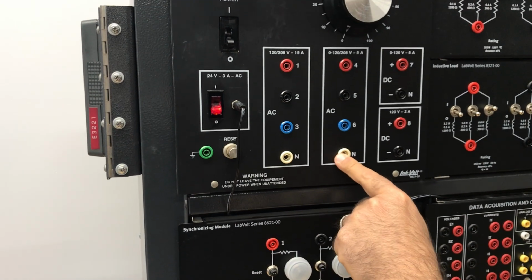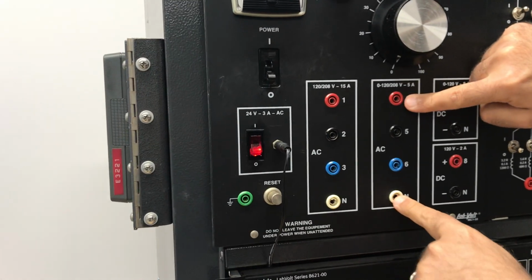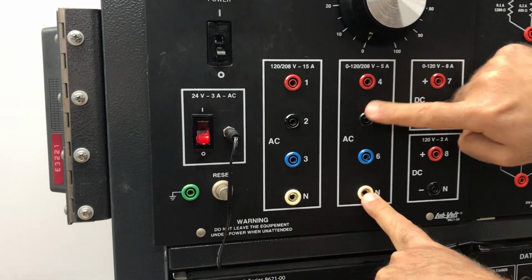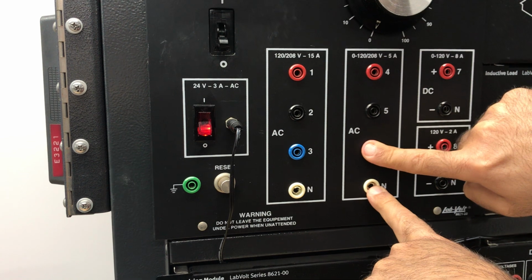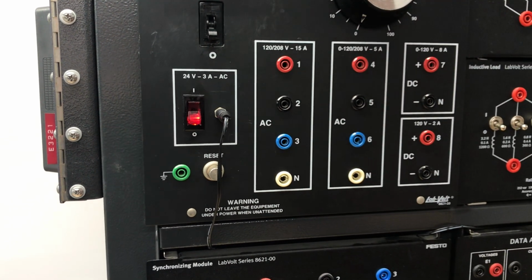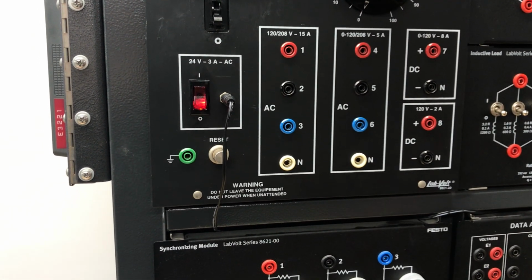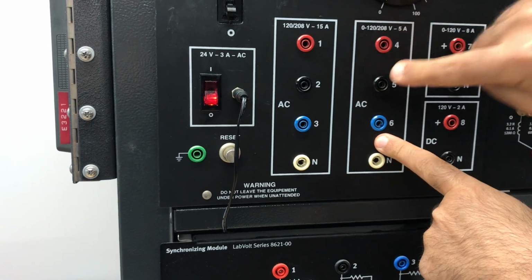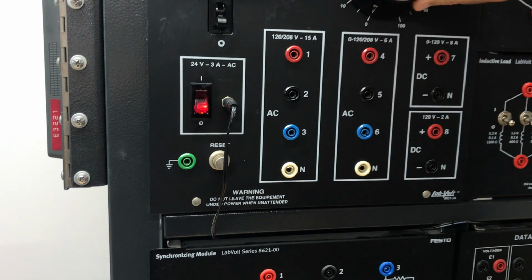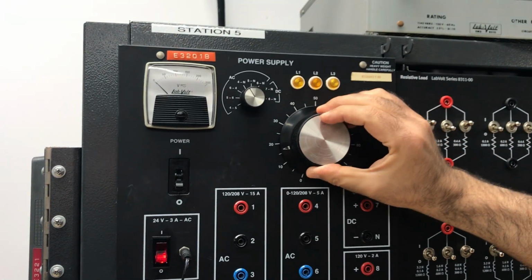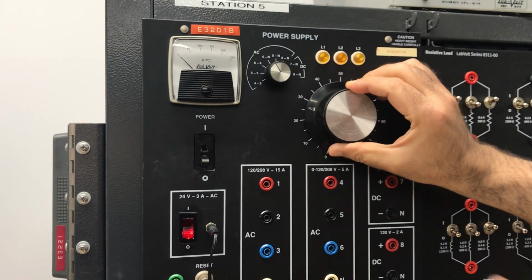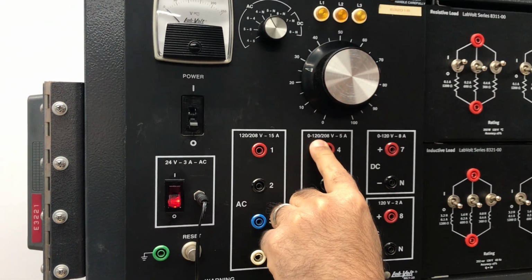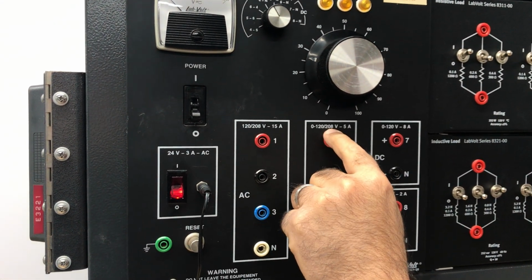If you would like to use single phase, you are going to connect between this neutral and this phase, or this neutral and this phase, or this one and this phase. But if you would like to use it as three-phase, like what we are going to see, I'm going to connect these three phases, phase A, B, and C. By changing the location of this variac, I'm changing the value of the voltage between 0 and 120 for single phase, or 0 to 208.